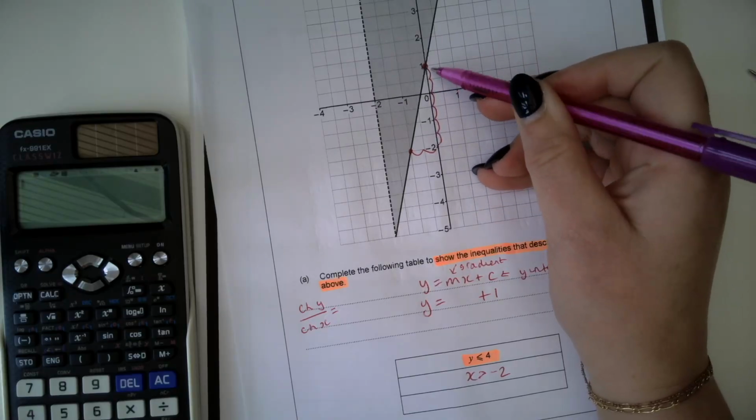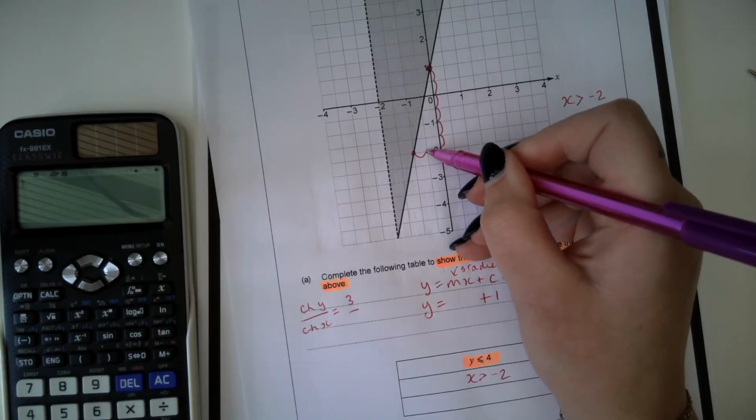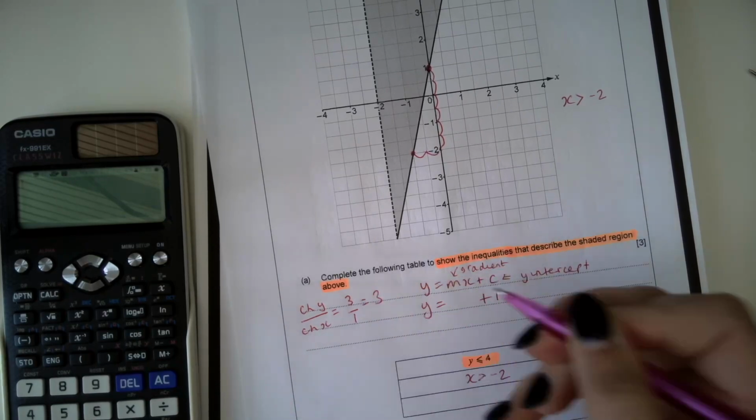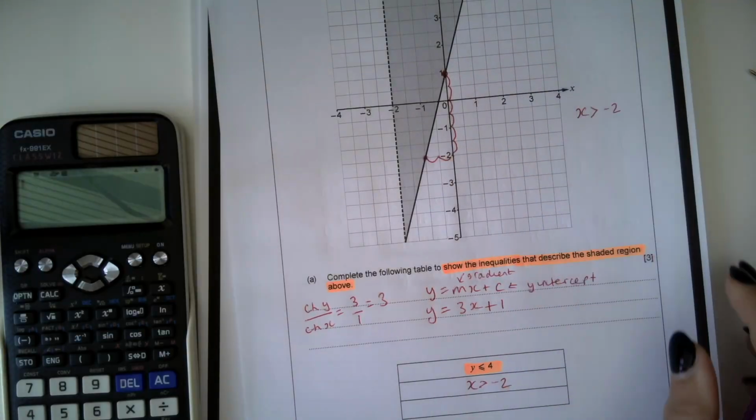So that's a change of 1, 2, 3 in the positive direction. And then it's gone from -1 to 0, which is a change of 1 in the positive direction. So the gradient is 3. So y equals 3x add 1 is the equation of the line.